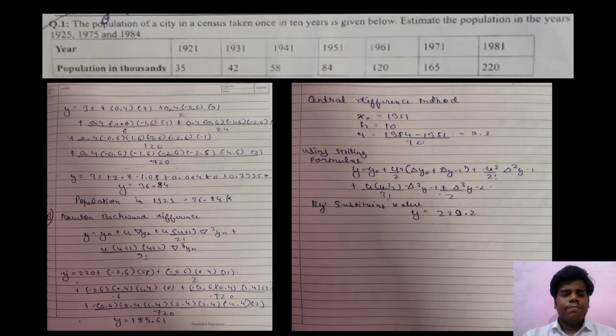Now that method works like that, and at the end we compute all that and we get the final value of y is equal to 36.84. Now the population in 1925 is equal to 36.84k because we have x value equal to 1925.